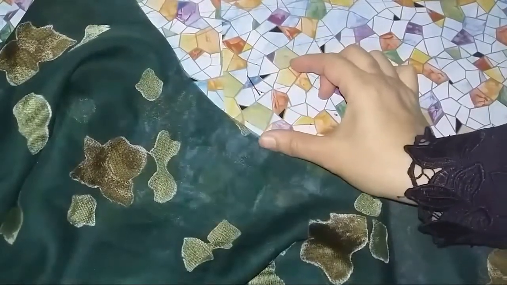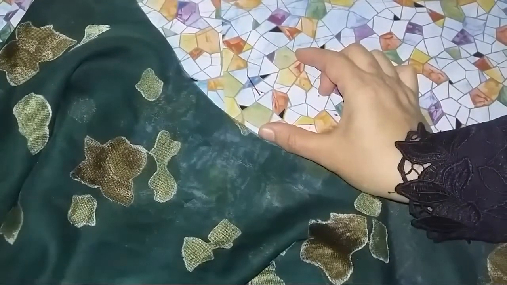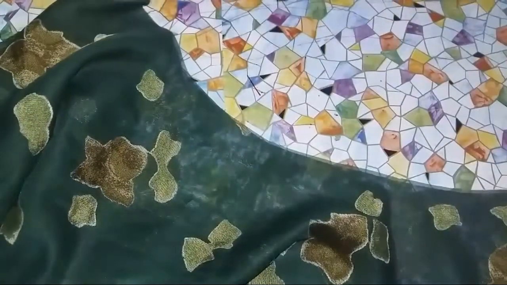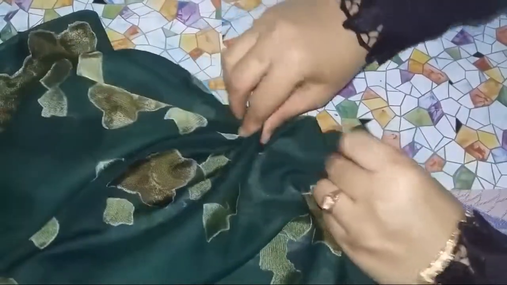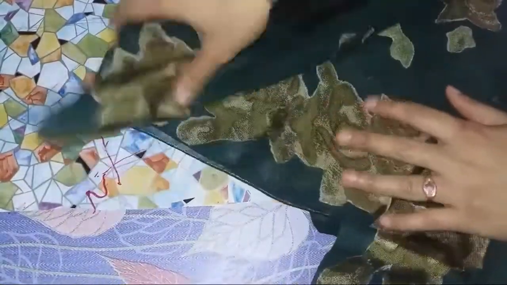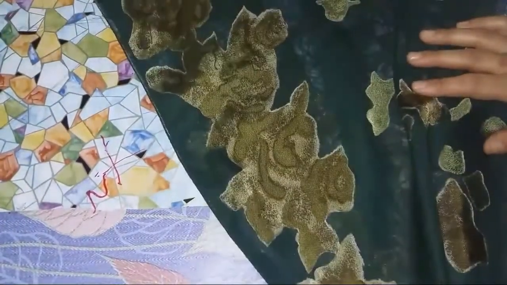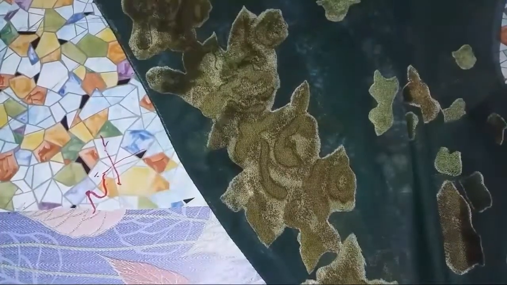Here I have to cut out the piece which is 4 inches for the elastic. Then I'll get the gathers like this, and at the side when it is falling it is a waterfall, on the right and the left side, and it is called an asymmetrical skirt.